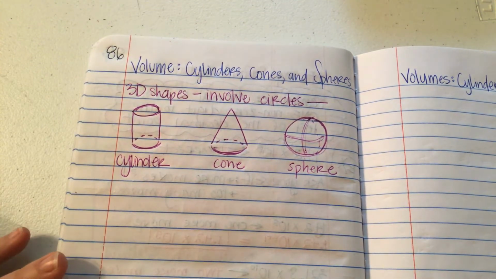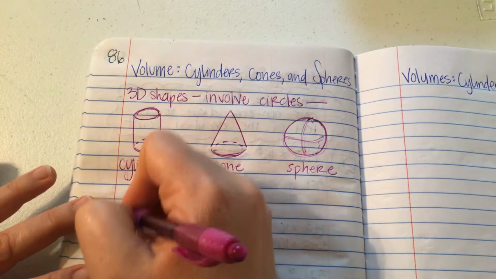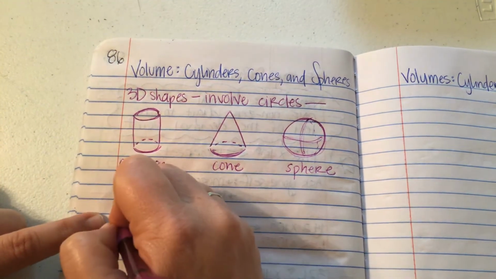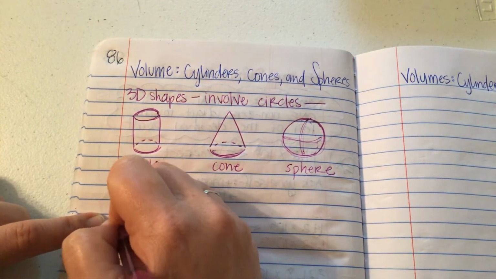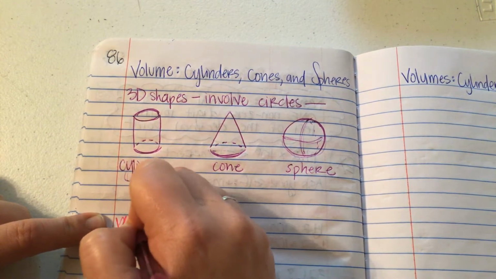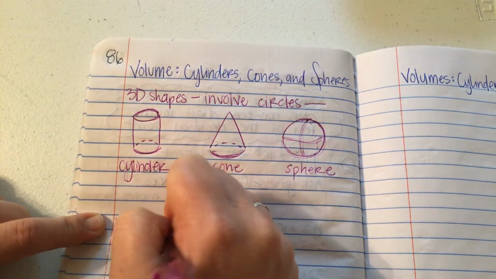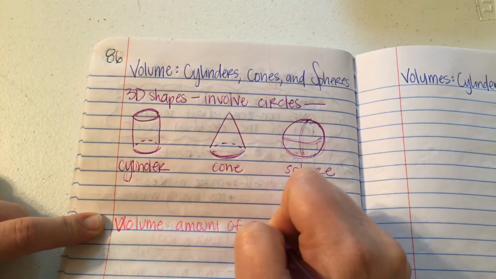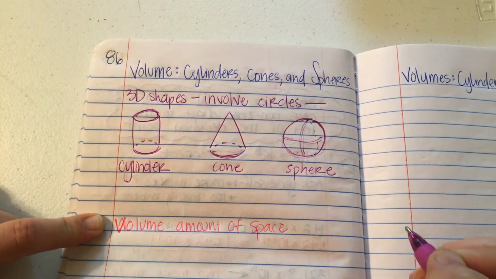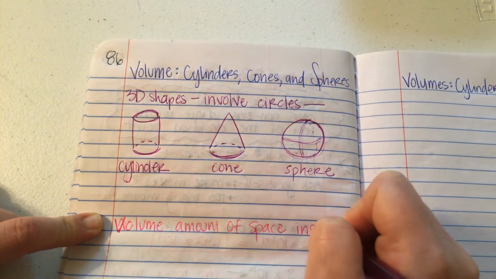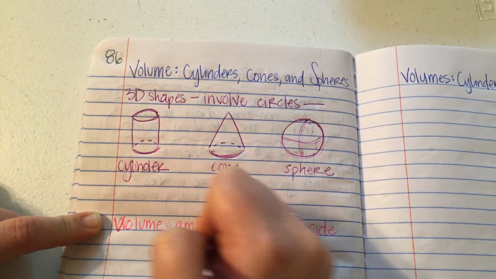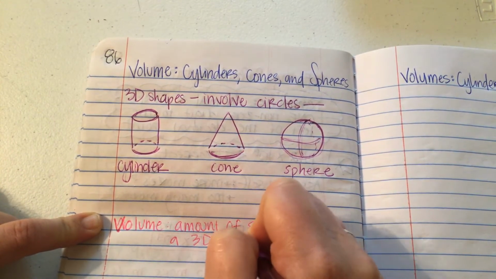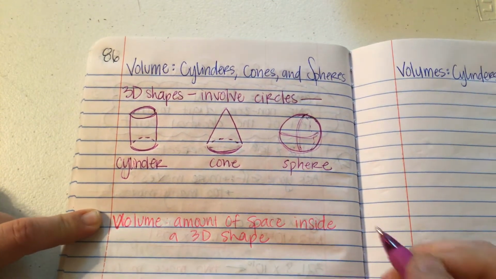Volume is the amount of space inside. I'm going to skip down here a couple lines because my formula is above this. So volume is the amount of space, or the measurement of the space inside a 3D shape.